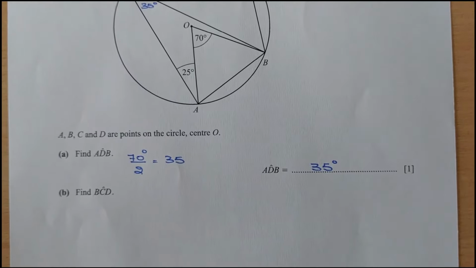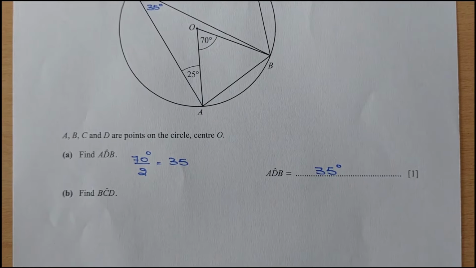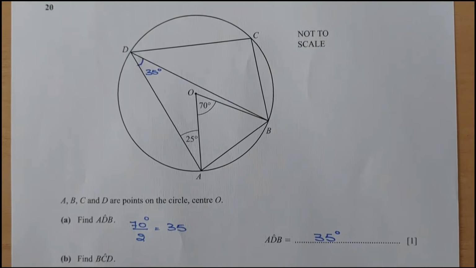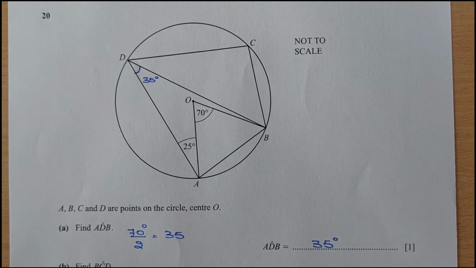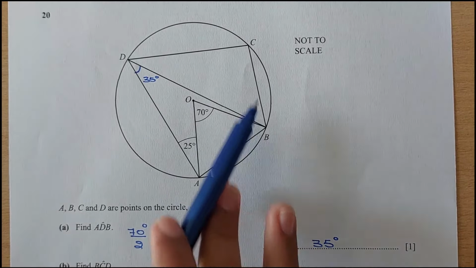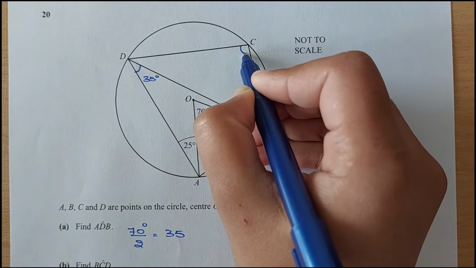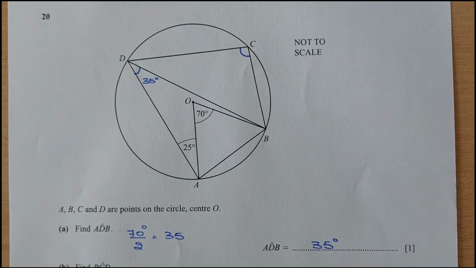Okay, now moving to B part, we need to find the angle BCD. Okay, where is BCD? Let me move B, C, D. This angle we need to find. Okay, so for this, we have two steps.